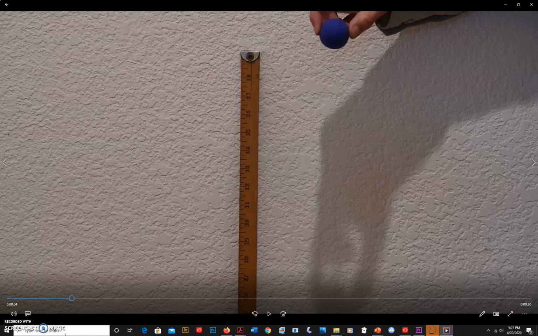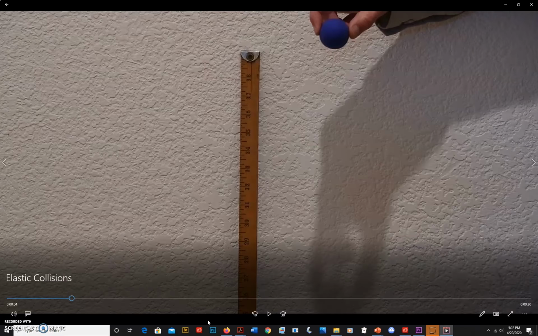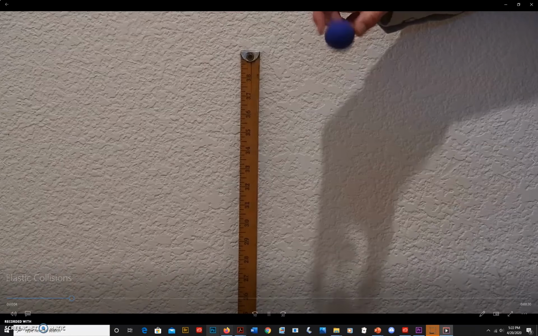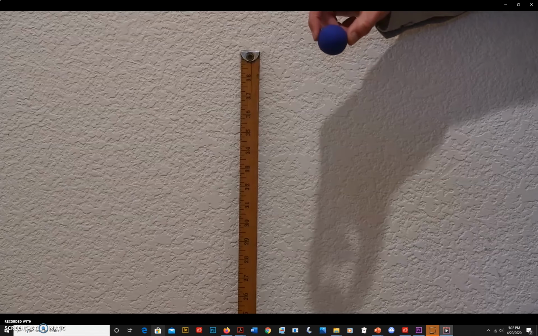So let's take a look at what happens when we drop this superball. You can see that each time it bounces up, it goes a little bit less. The first time about 39 inches, then 36. Now let's look at a slow motion version of this so you can see a little better. So we'll start at about 39 inches above the ground. First bounce, all the way back to 36, then back up to 33, and finally 29.